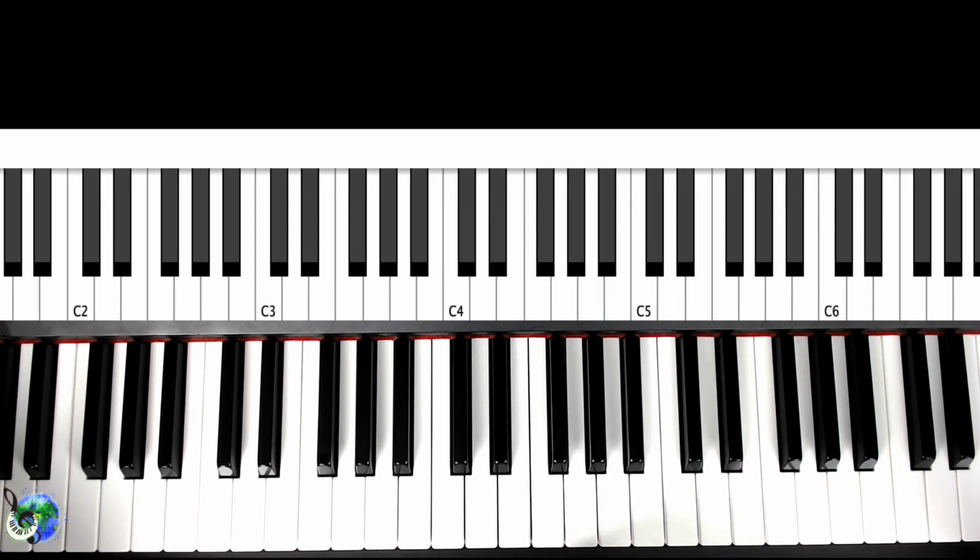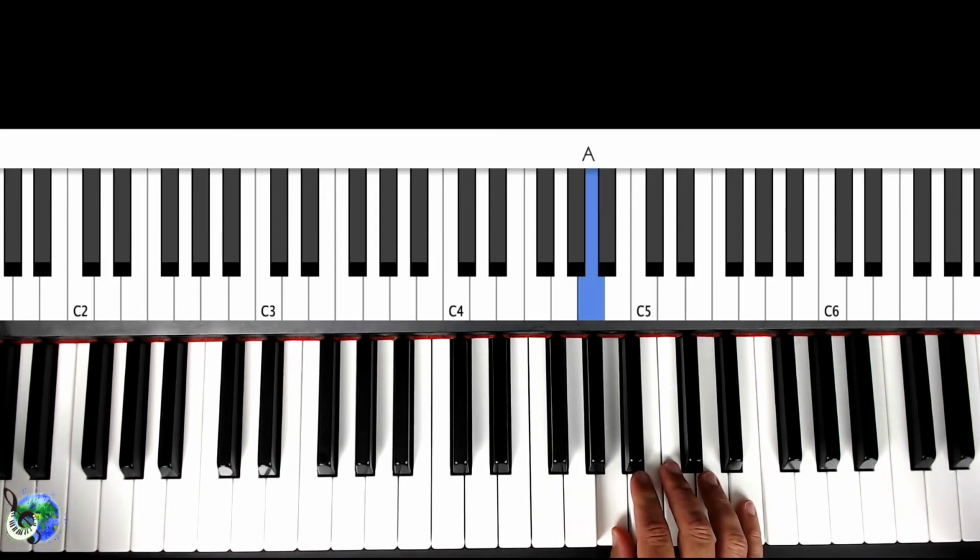In music, we go A, B, C, D, E, F, G, and then we repeat it over and over again. A, B, C, D, E, F, G, and so on. So we started on C, we go in the alphabet, D, E, F, G, then we start the music alphabet over again. So that's how we get to an A note.